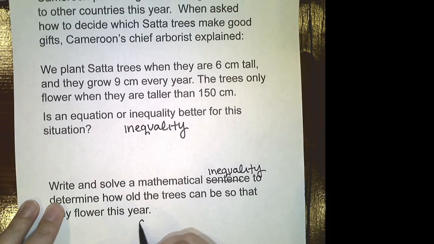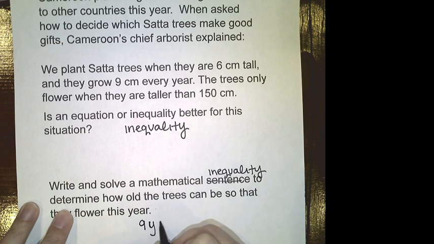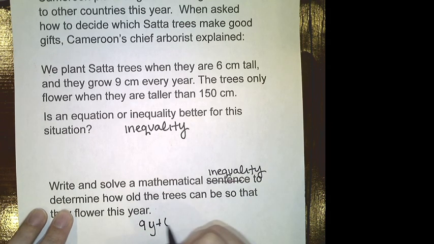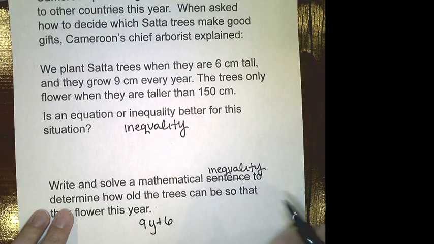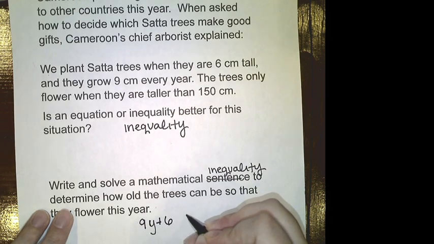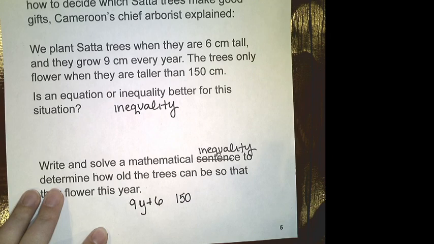So we're growing 9 centimeters every year, and they need to start at 6 centimeters tall. The trees only flower when they are taller than 150 centimeters. So 150 centimeters is the height.